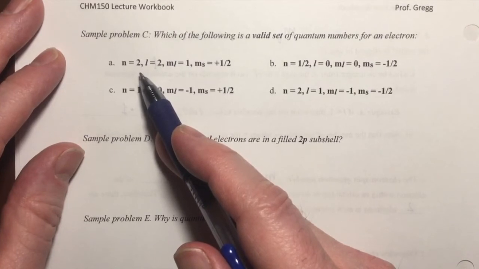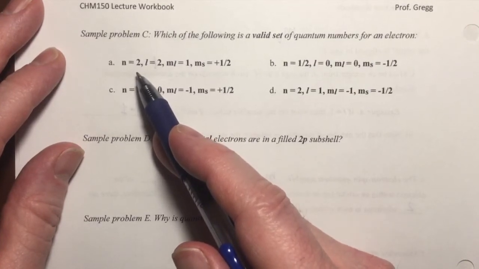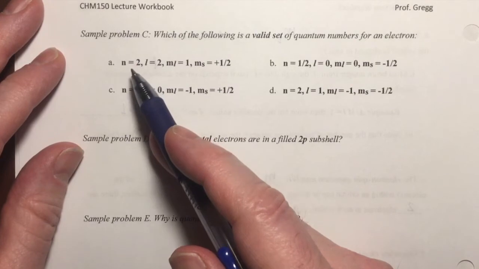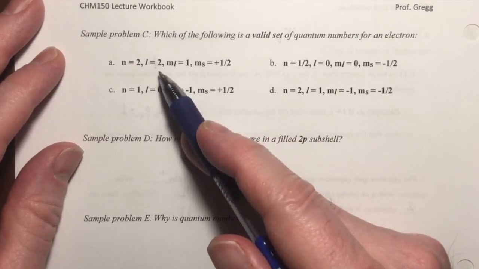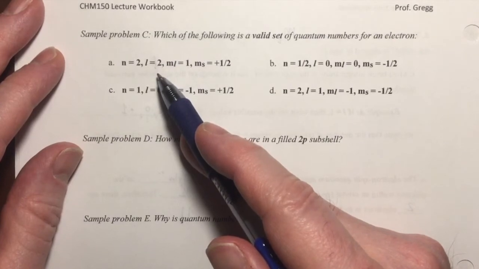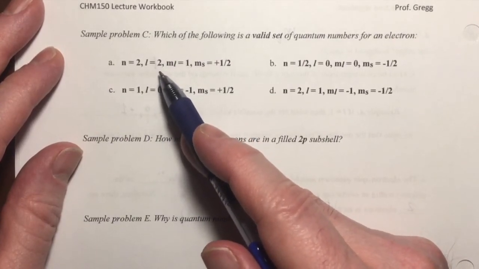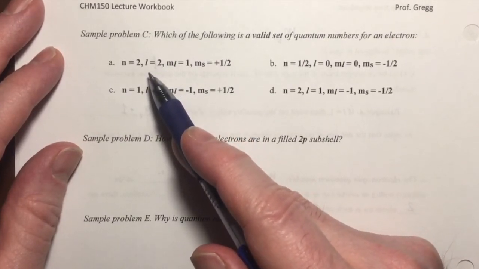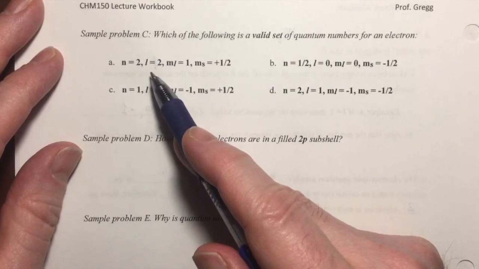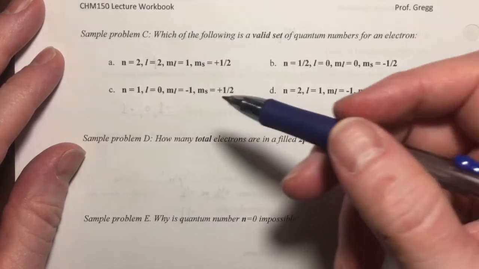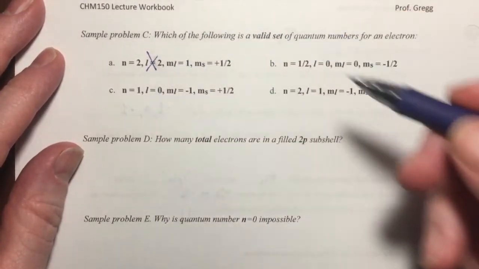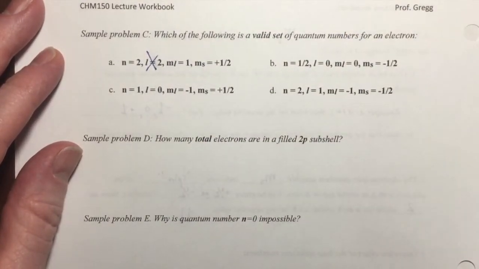Yes, n could be all positive integers, so that is a valid n value. If n is 2, can L equal 2? We know that's not valid because L can never equal n. L starts at 0 as possible values and goes up to n minus 1, so it can never equal 2 in this case. So right there we have an invalid L value, and that means that that is not a valid set of quantum numbers.